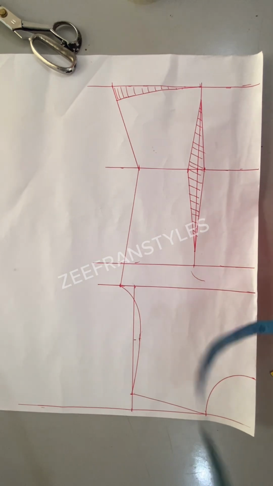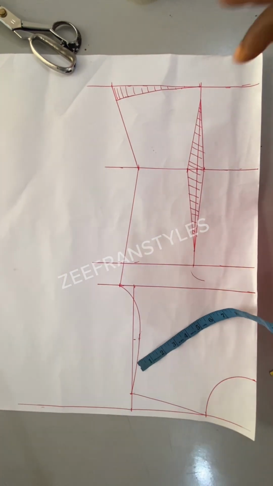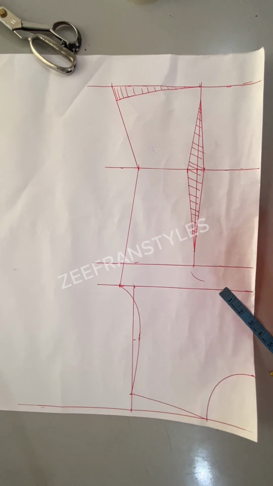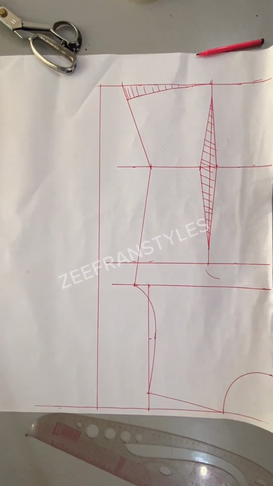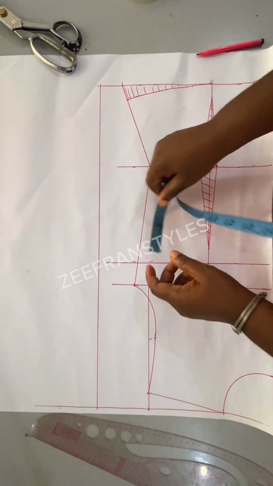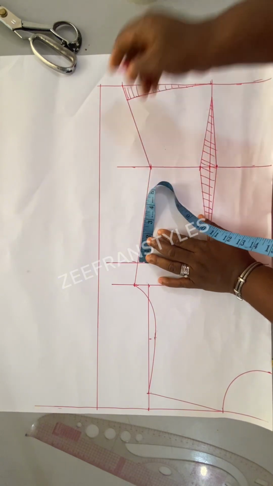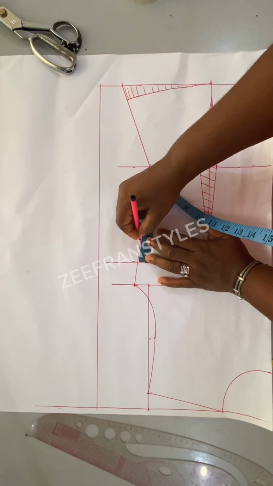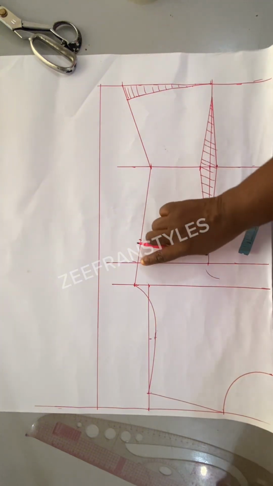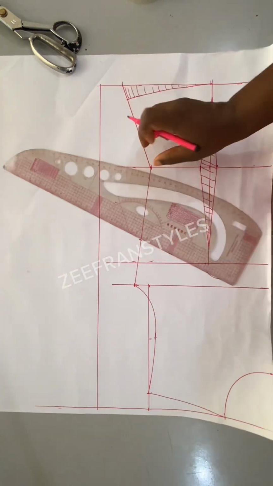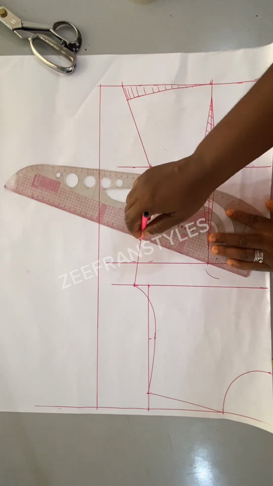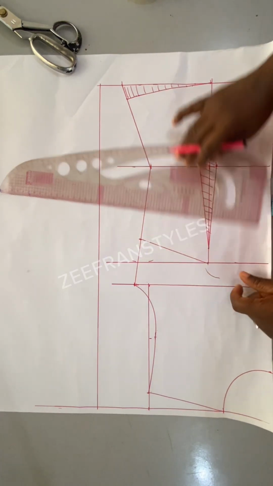So the next thing that you will do is to determine the difference between your front length and your back length. Here, my front shoulder to waist is 16.5, then shoulder to waist for the back is 15. Then 16.5 minus 15 is 1.5. So I'll do a bust dart to eliminate that, which I come down from my bust point by 1.5 to determine this. Then I connect it to the bust point.